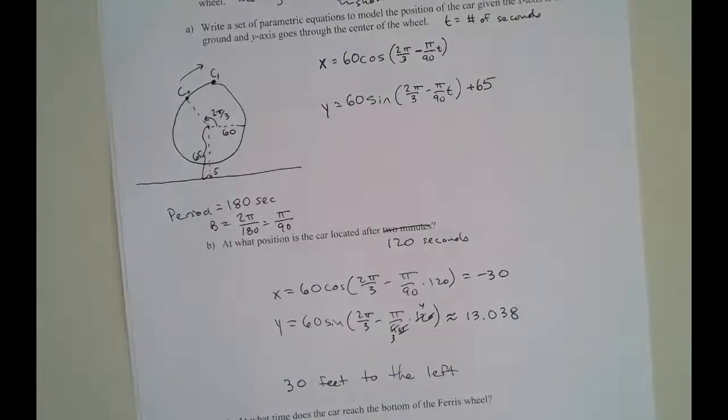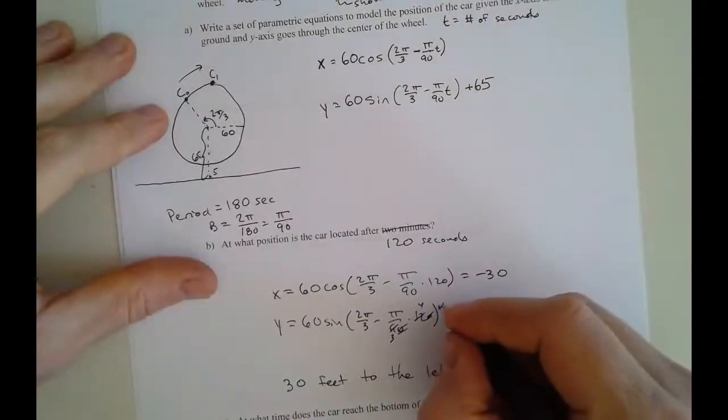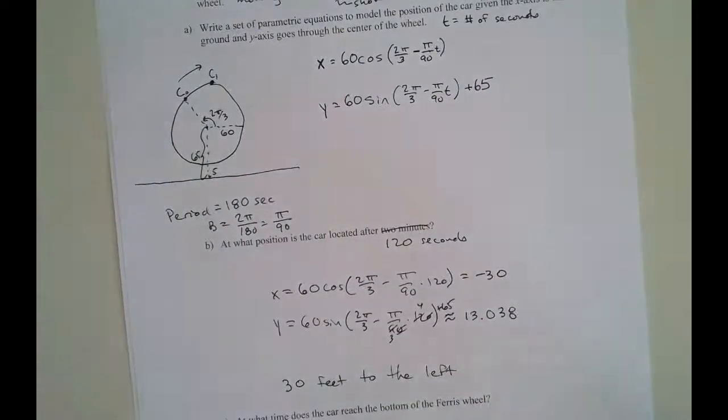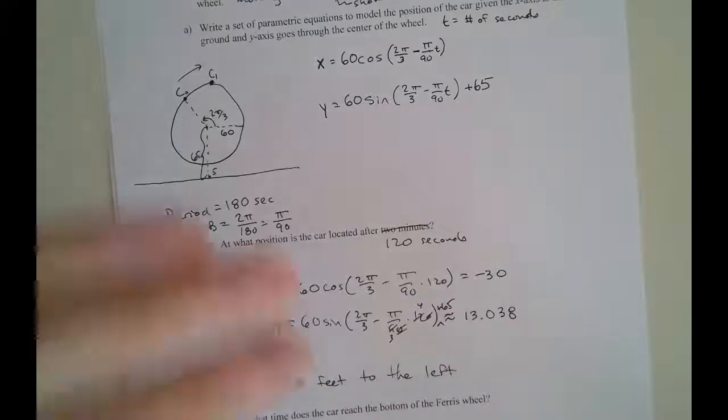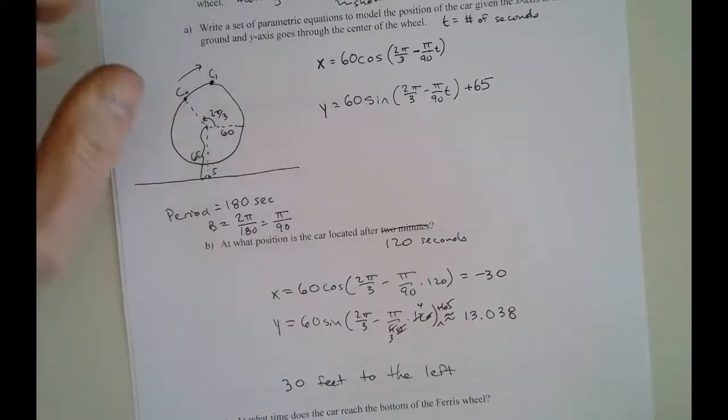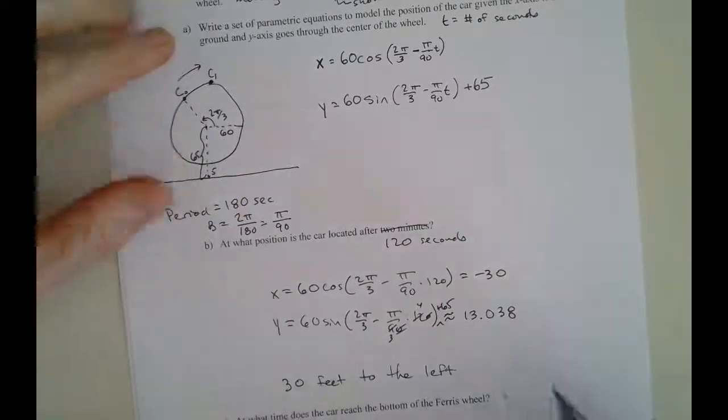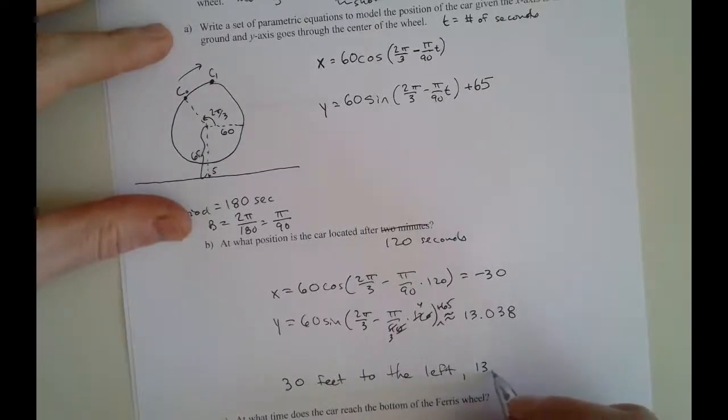Just plug it right in and see what we got. Oh, I forgot my plus 65 over here. Okay, so I get the 13.038. So it's 30 feet to the left, and it's 13.038 feet off the ground.